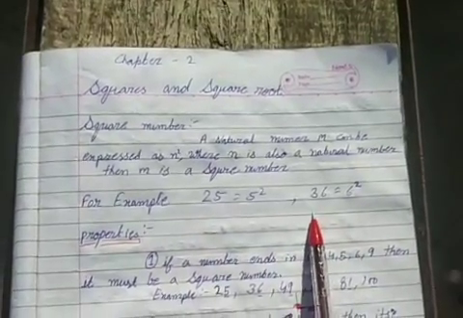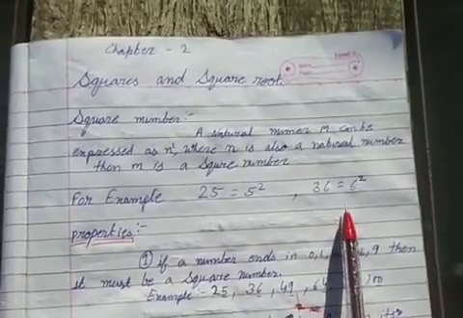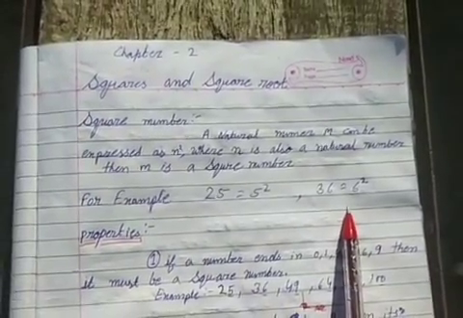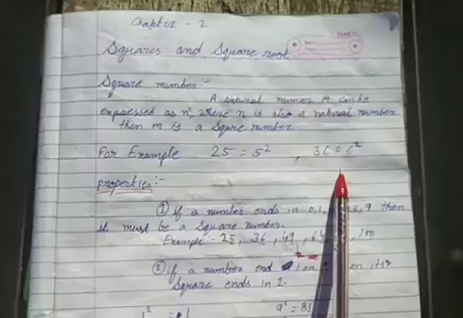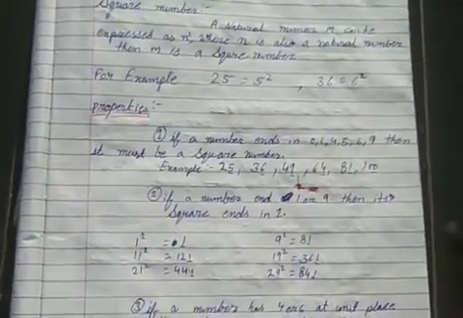Similarly, 36 is also a square number because we can express it in the form of 6 square. Then the properties of square numbers. First property of square numbers.